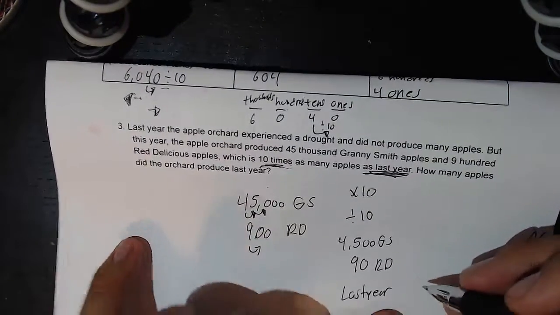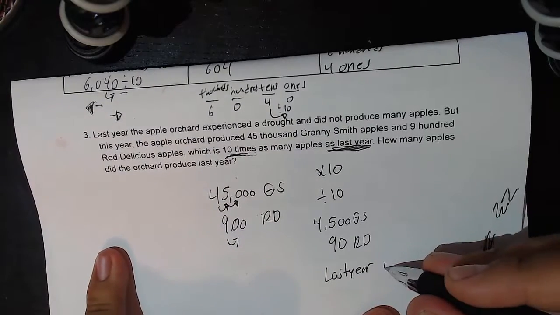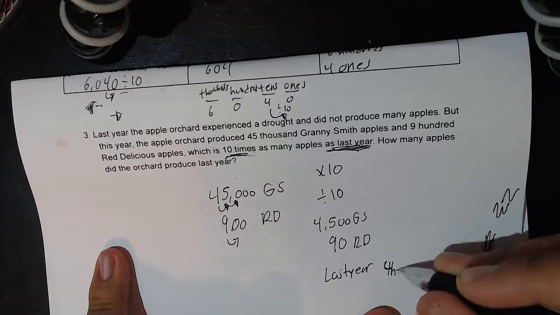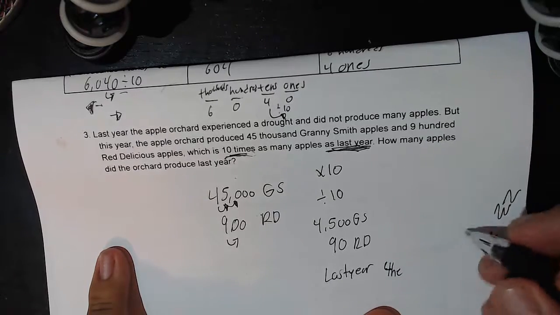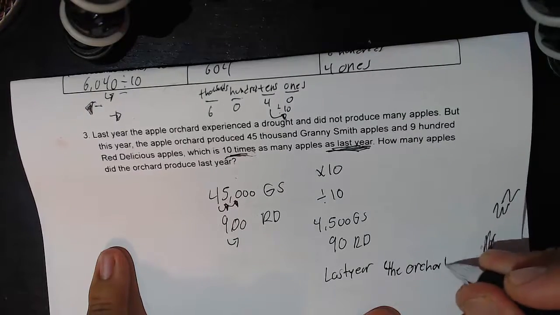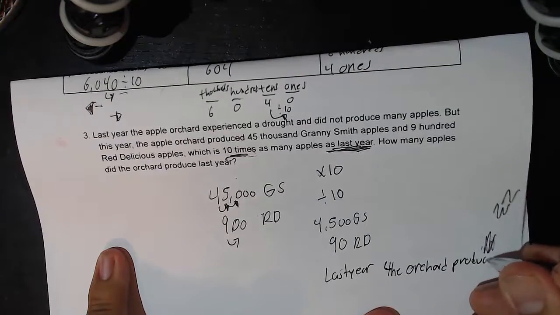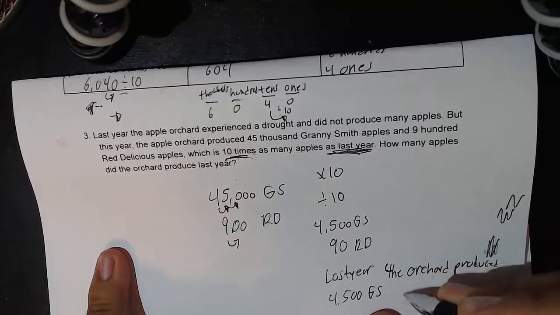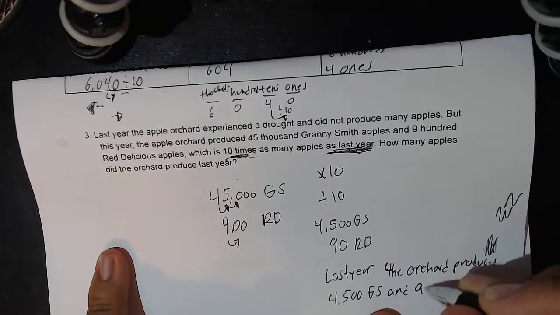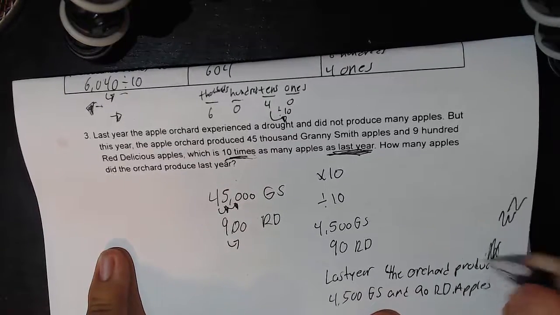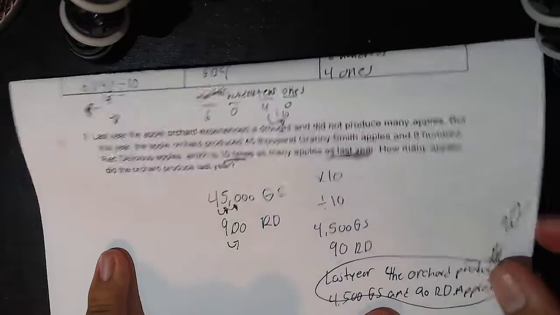Oh, there we go. Sorry. Last year, sorry, I started writing a 4 for some reason. The orchard produced 4,500 Granny Smith apples and 90 red delicious apples. There's my sentence, so I circle it and boom, done.